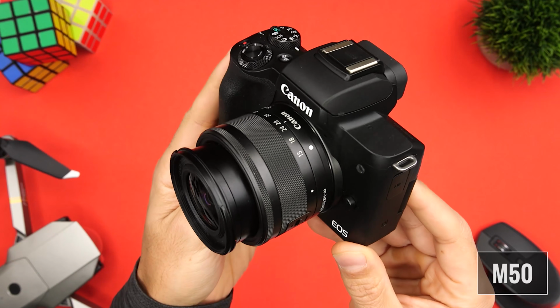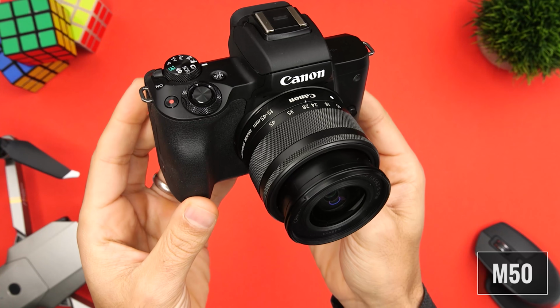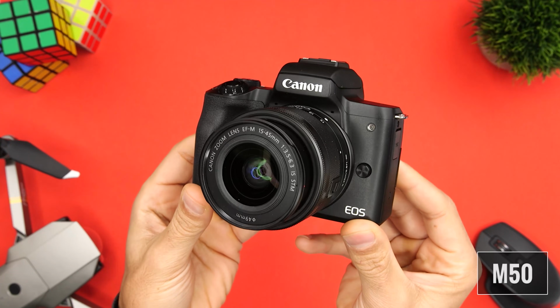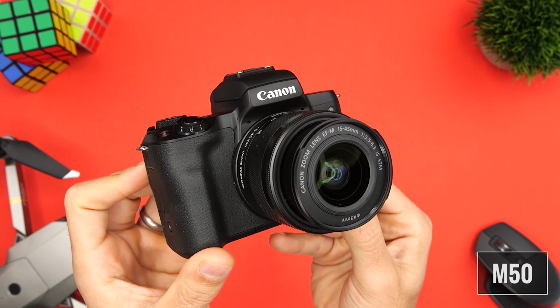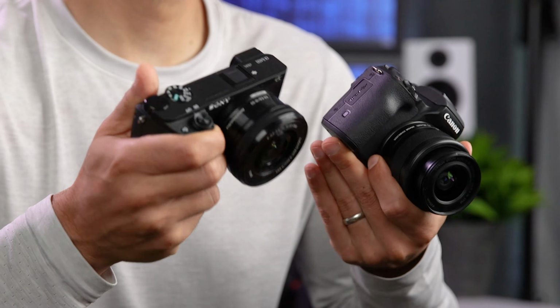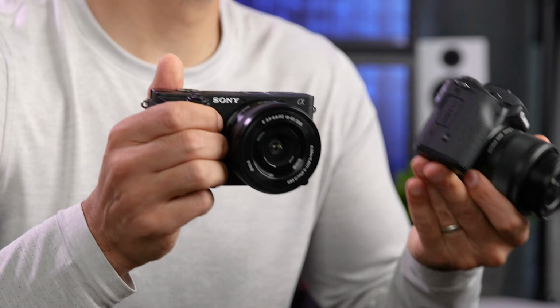Moving on, one of the most important things for me with any tool that I use is ergonomics, and I look at that both in terms of handling and functionality. As far as size goes, both of these cameras are small, which makes them a great option when it comes to portability. I always consider the camera size in terms of performance, ergonomics, and portability.